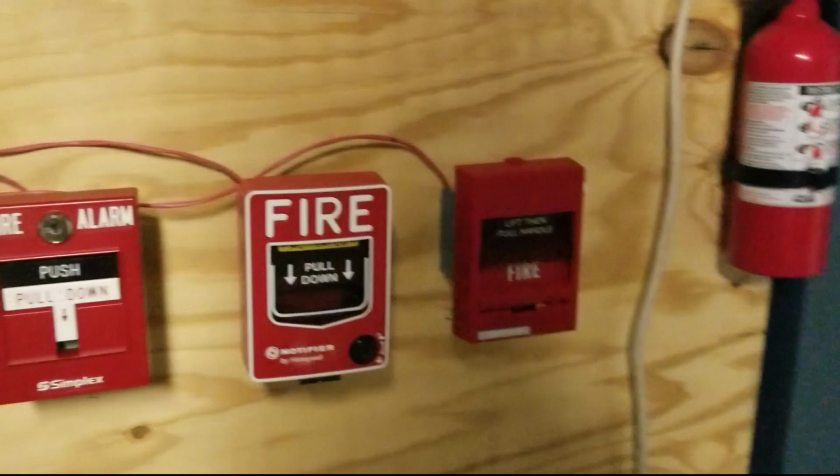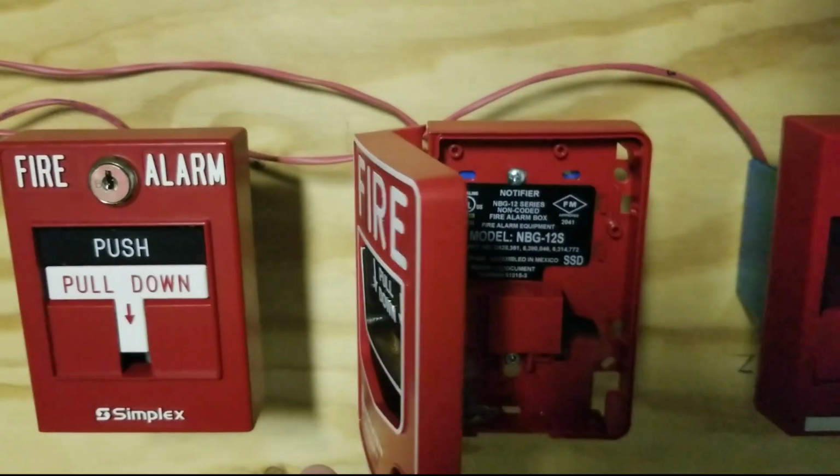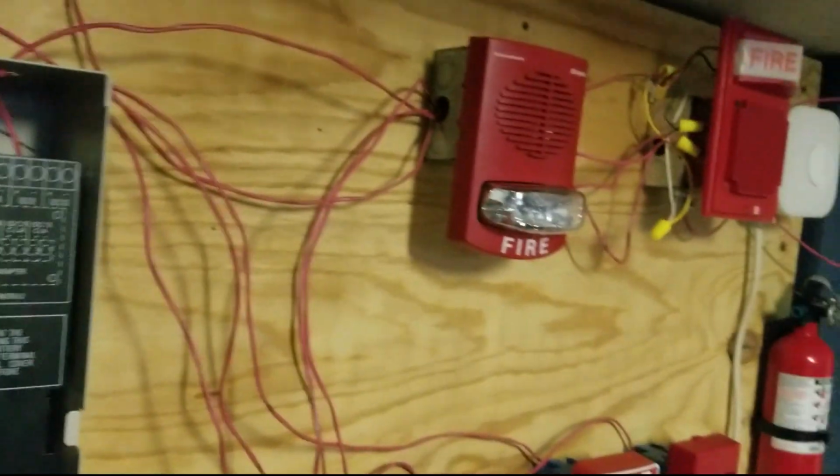Attention. Attention. Attention. An emergency has been reported. All occupants walk to the nearest stairway exit and walk down to your assigned re-entry floor.